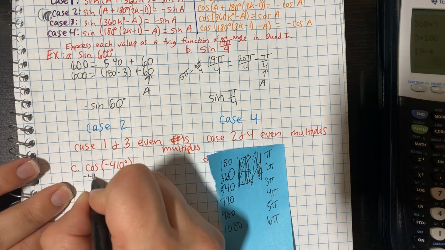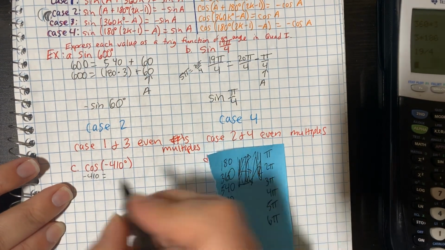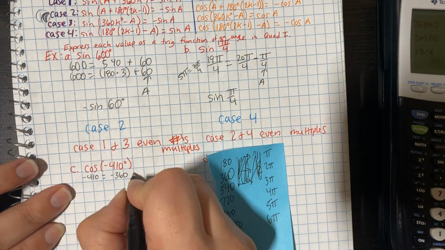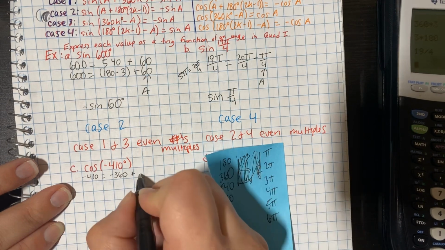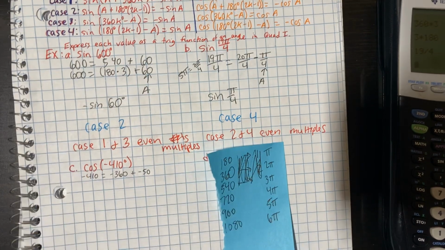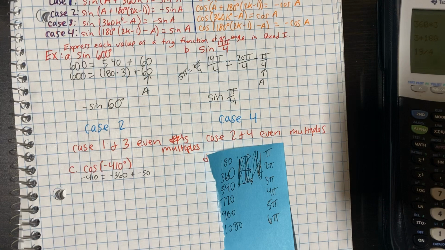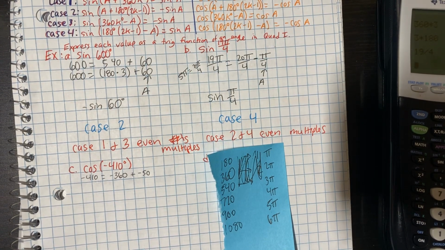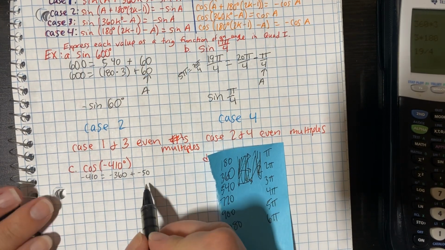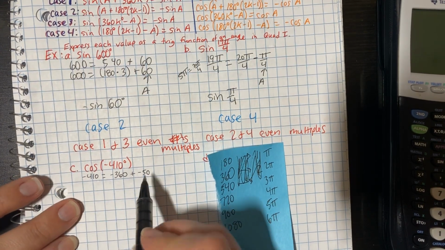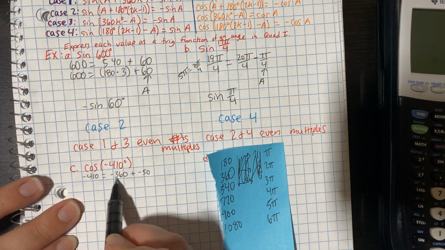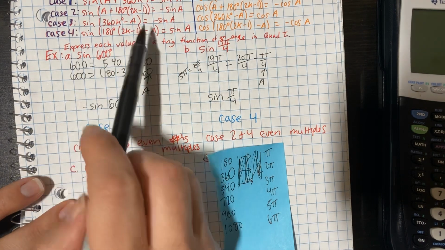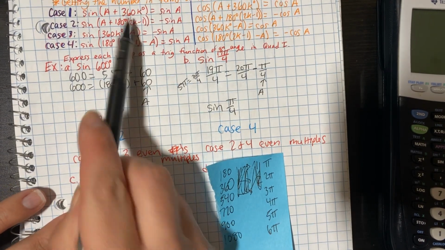So we need negative 410 to equal negative 360 plus negative 50. Or they did minus, but that's okay, either one. Because this is 360, that's going to be an even multiple.